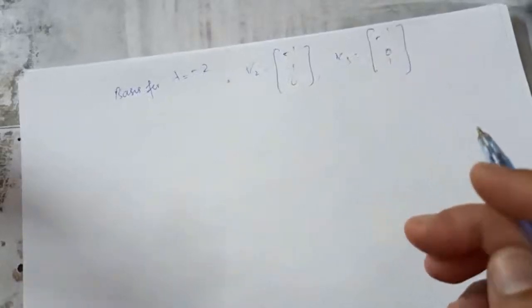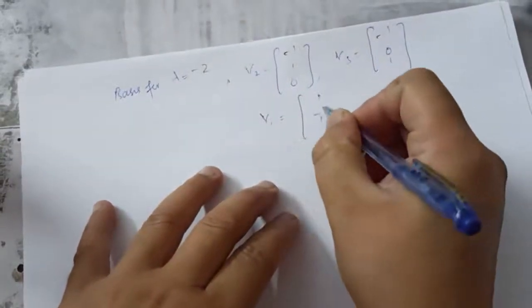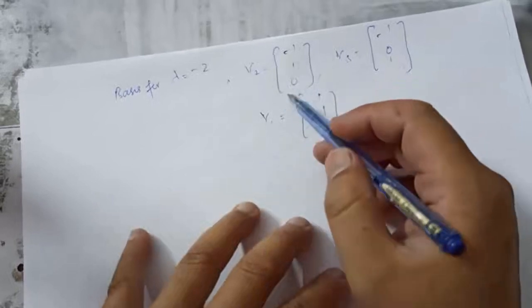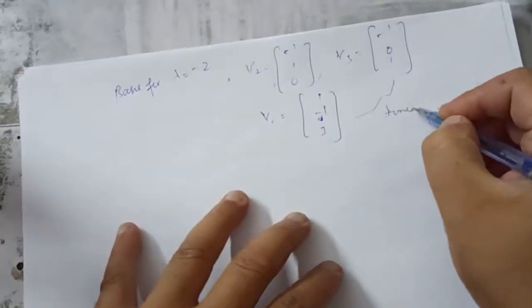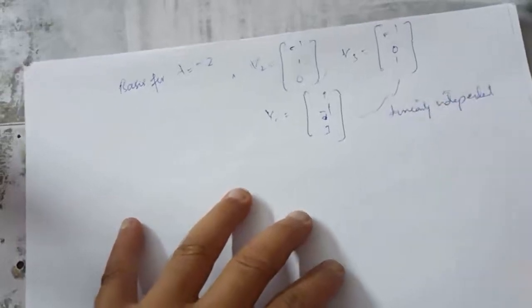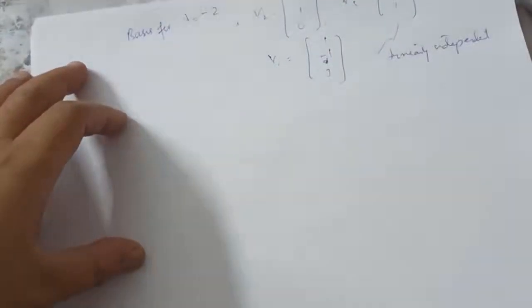And if I write v1 again here, v1 is equal to [1, -1, 1]. Now we can see that v1, v2 and v3 are linearly independent, right?